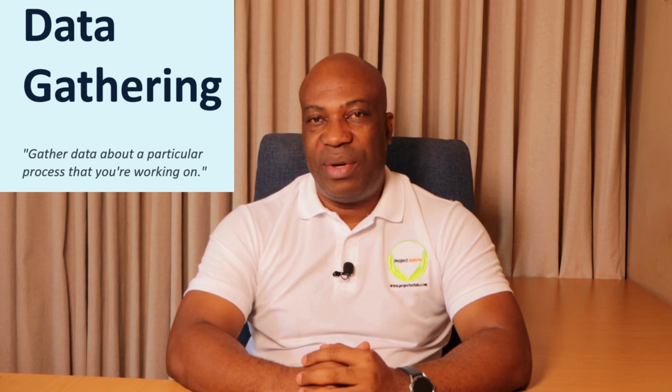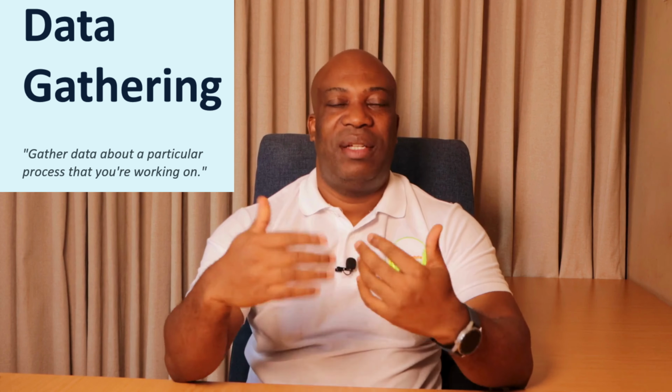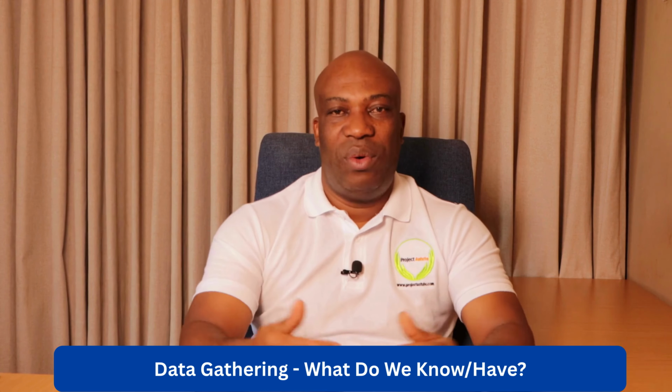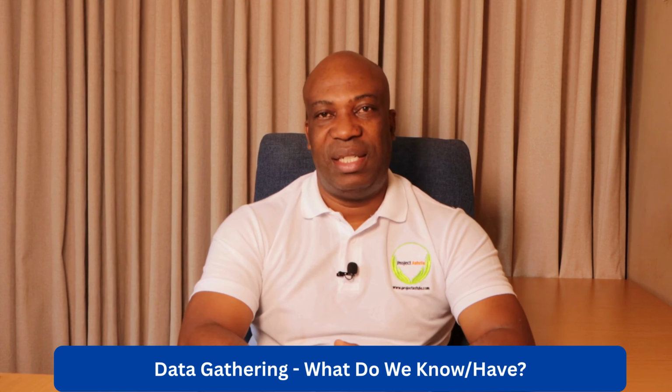With these 4 stages in a project environment, the first stage we're going to go through, now we're going deeper into these stages, is data gathering. So let us go through data gathering. We want to appreciate, what do we know? This is the essence of data gathering. What do we know about the project environment?